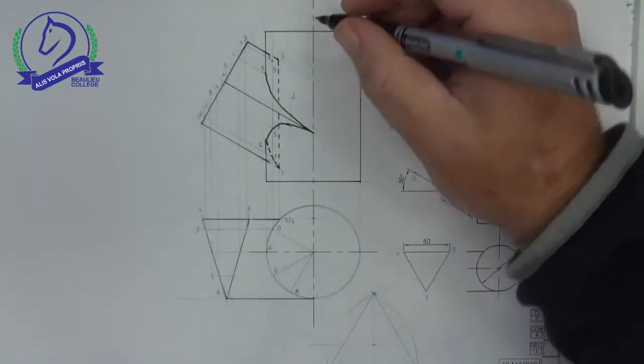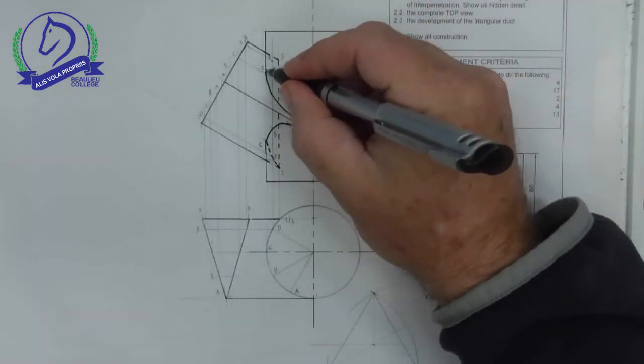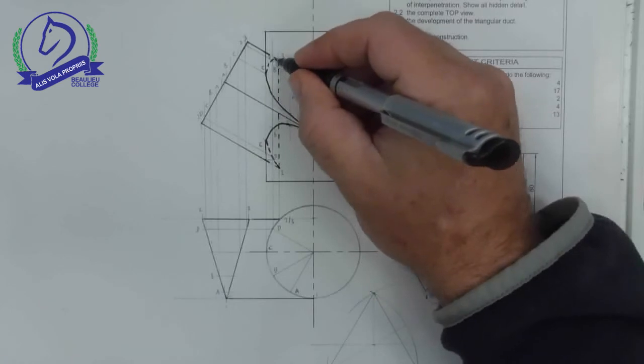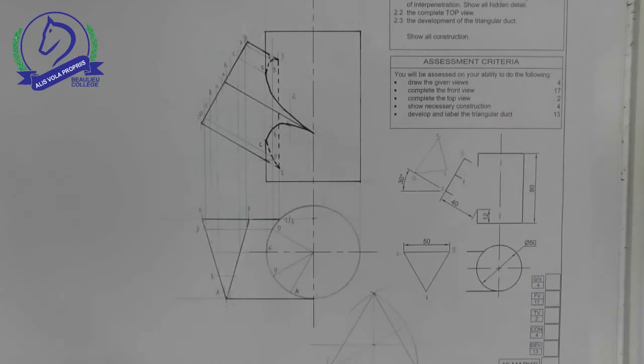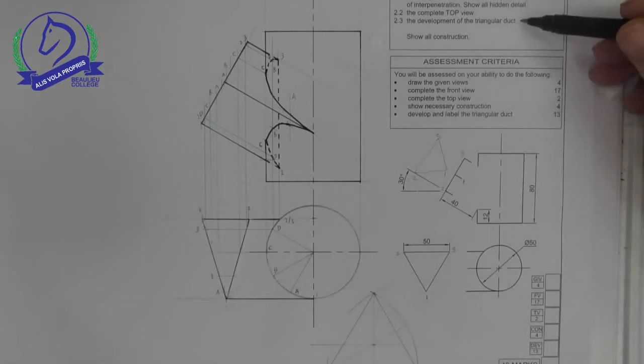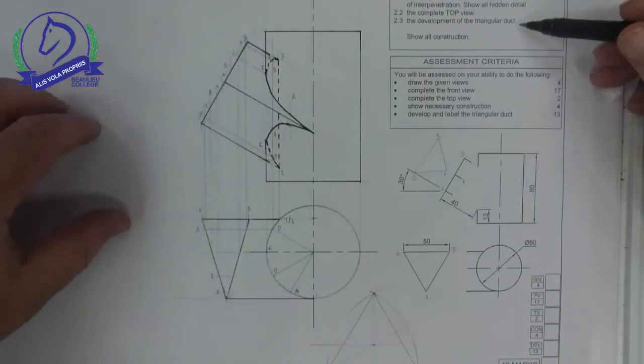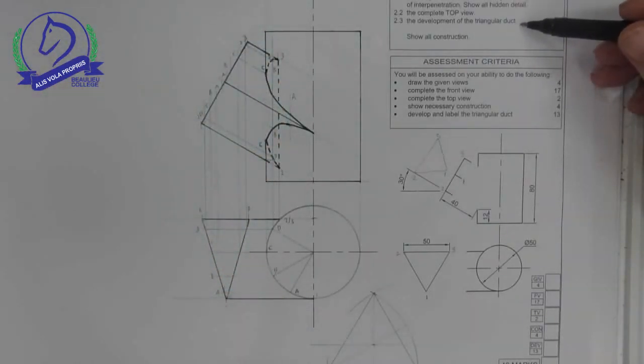Very hard to try and get that shape curved. And the same at the top of the shape. There we have the curve of interpenetration in the front view and the completed top view of our branch pipe and main pipe. Now they've asked us to develop the triangle. So I'm going to take that triangle shape and flip it down here and get what we need.